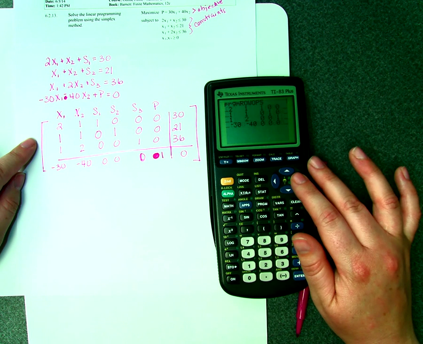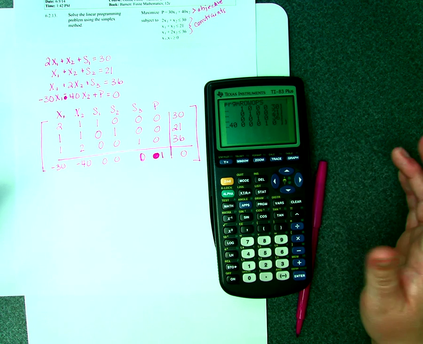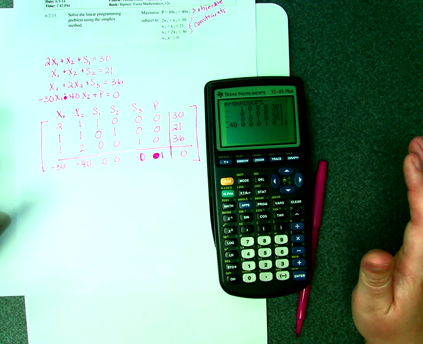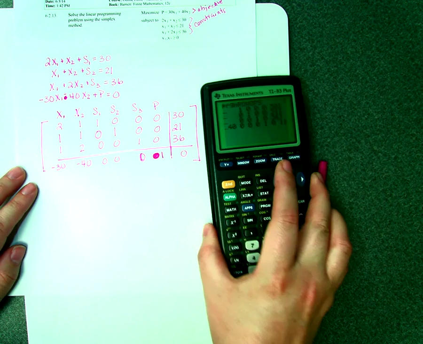So use your over arrow key, take a quick look at this matrix and see, all right, do all of the numbers match up? If any of these numbers are off, you need to go back and re-edit the matrix and get back in this program. There's no point in continuing with this problem if you have incorrect numbers. All right.